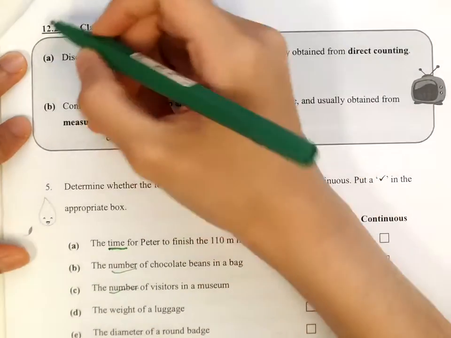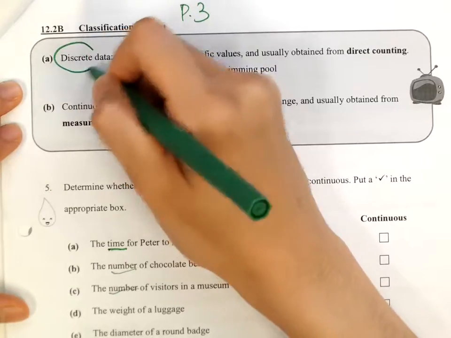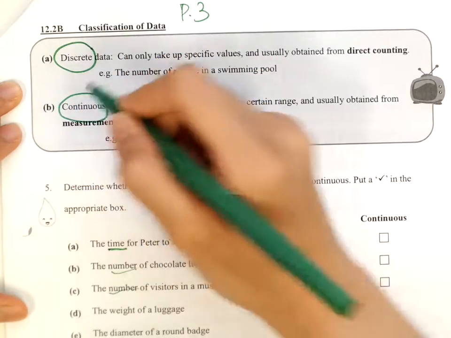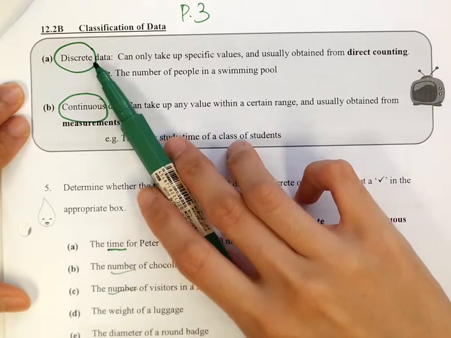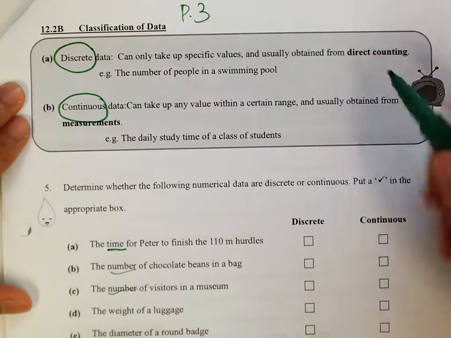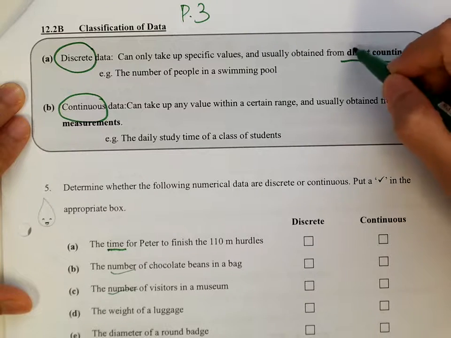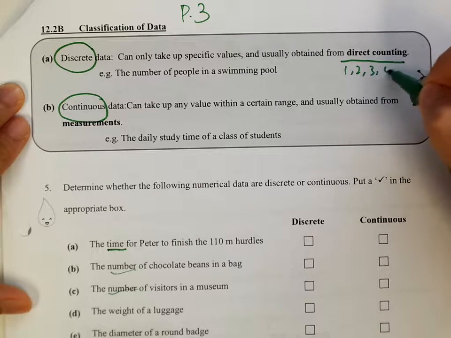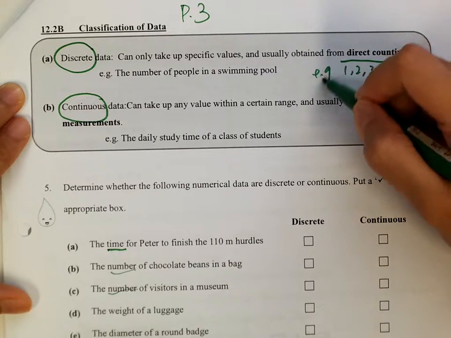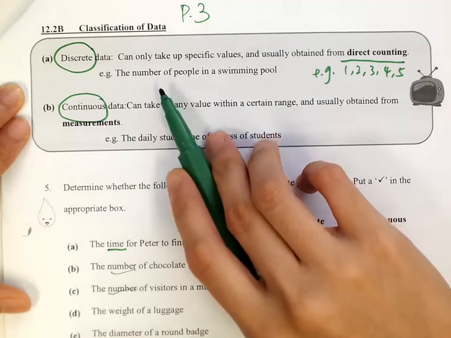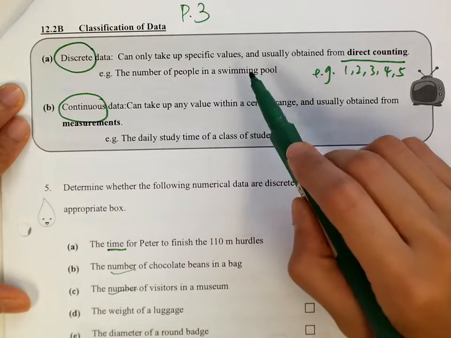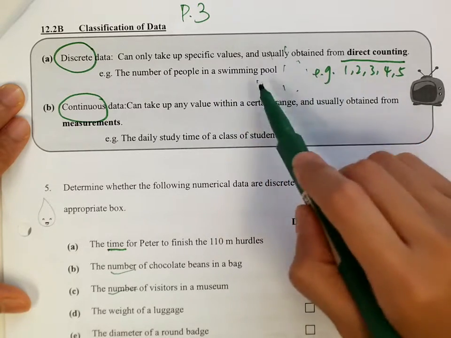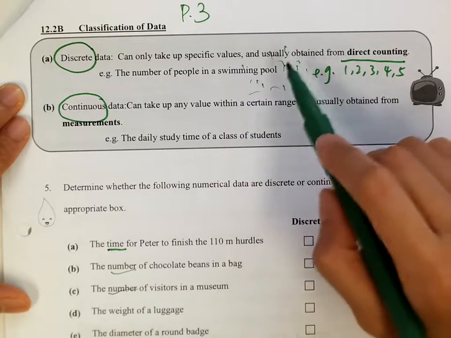One is called the discrete data, and the other one is the continuous. What do we mean by discrete data? It's the things that we can do by direct counting. 1, 2, 3, 4, 5, for example. You can count it one by one. For example, the number of people in a swimming pool. So you can 1, 2, 3, 4, 5, 6, 7, 8, 9, 10. Something like that, you can count it one by one.